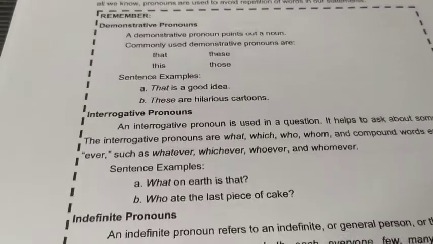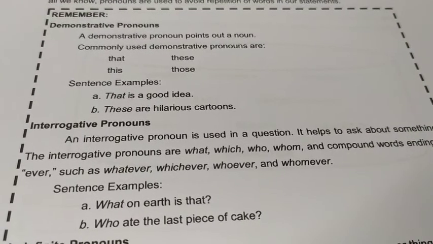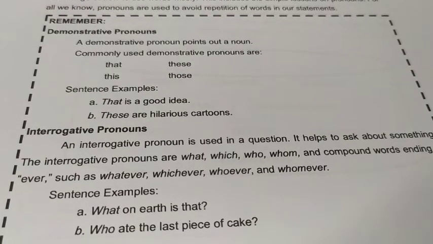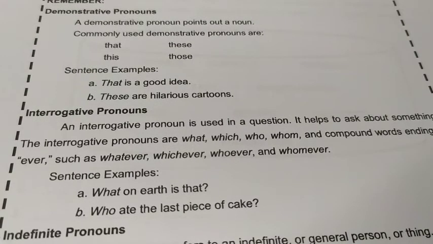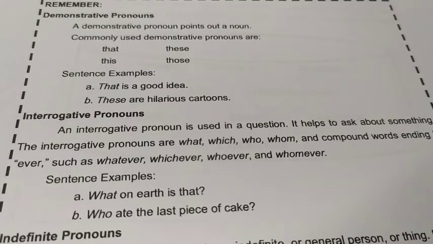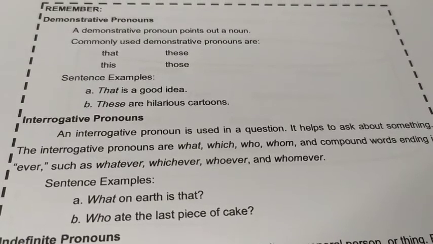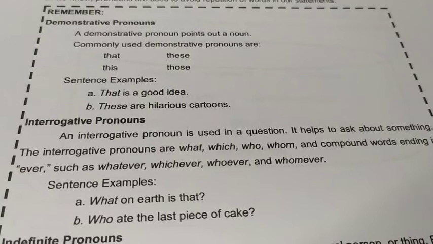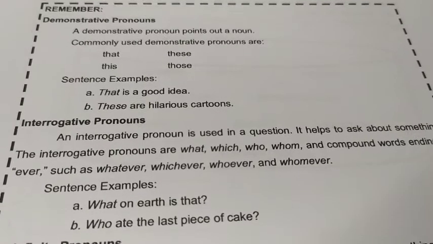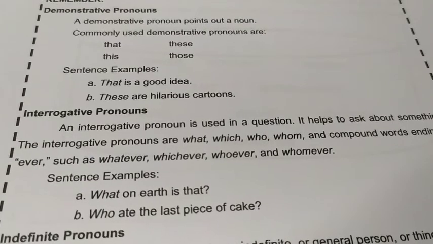But when we say interrogative pronouns, these are what, which, who, whom, or compound words ending in ever: whatever, whichever, whoever, and whomever. These pronouns are used to form interrogative sentences or questions. What on earth is that? Who ate the last piece of cake? Who are you? When will the meeting be done? Until what time? It's very easy. If you know that it's an interrogative statement, then it's an interrogative pronoun.